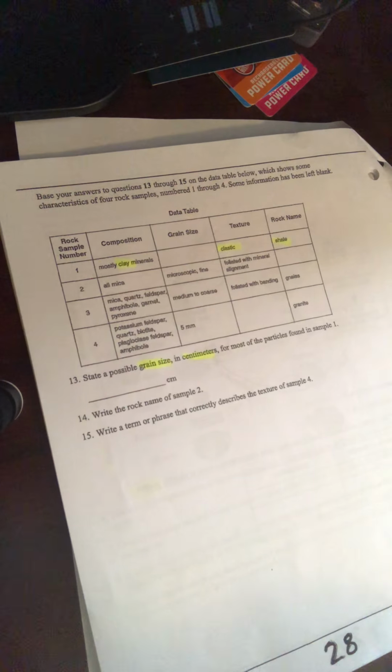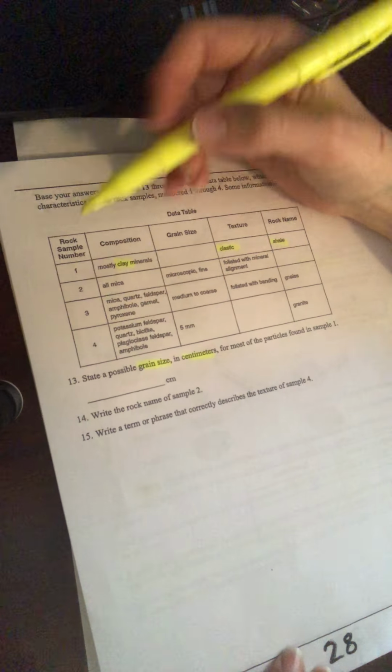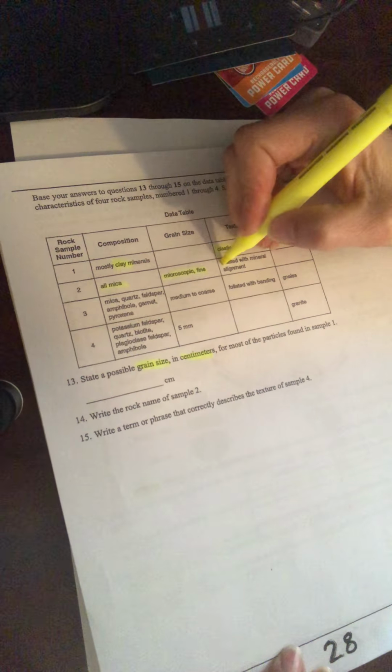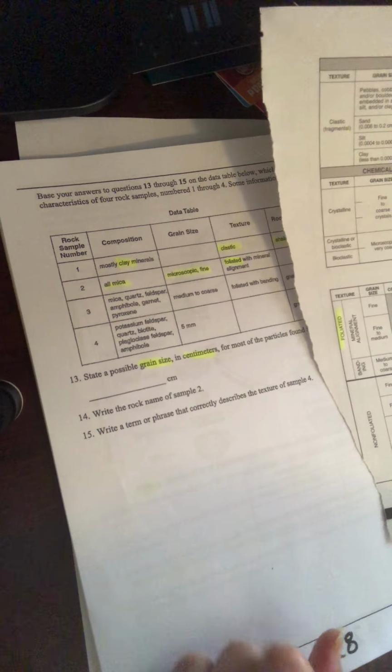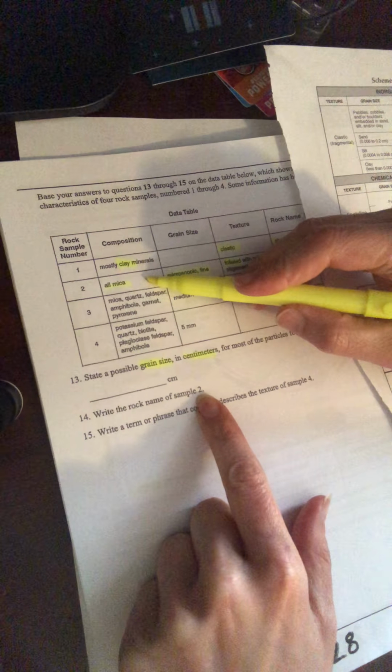Number 14, write the rock name of sample 2. So sample number 2 is only made of mica. Its grain size is microscopic, and what's very important is that it's telling us it's foliated. Since it's foliated, we know we're dealing with a metamorphic rock, right? Our foliated metamorphic rocks. So now we're just going to write the name of our sample number 2. Again, what is important, that it's only made of mica.